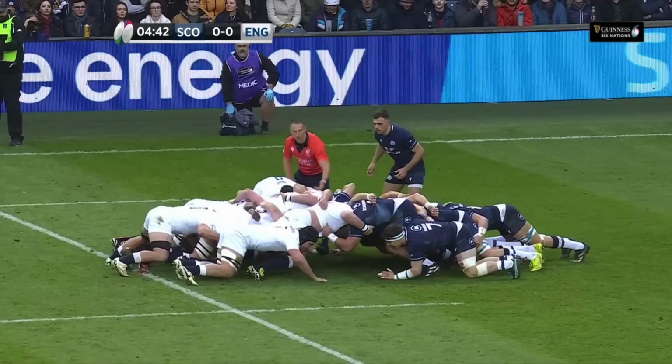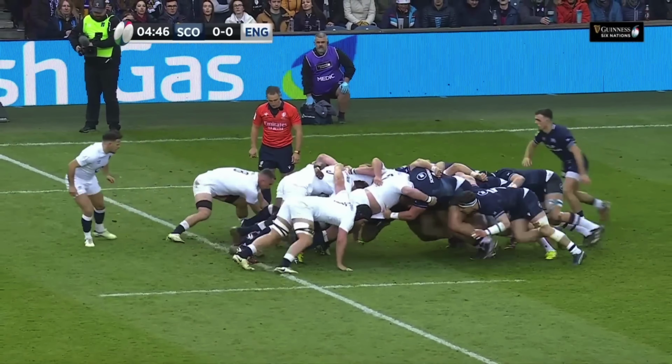This first English try is an example of just this. Scotland and England set up for a scrum on Scotland's 22. Scotland then get a free kick against them for not keeping the scrum stable, and the English pack back themselves by calling another scrum. It's a solid scrum from both, but Scotland looked to be getting the slight upper hand.